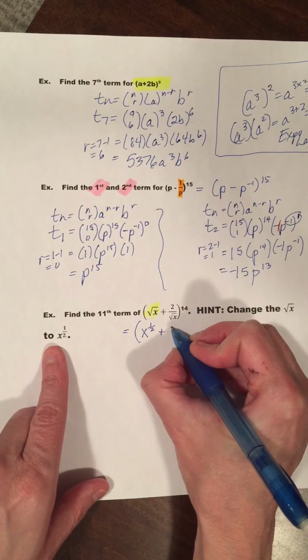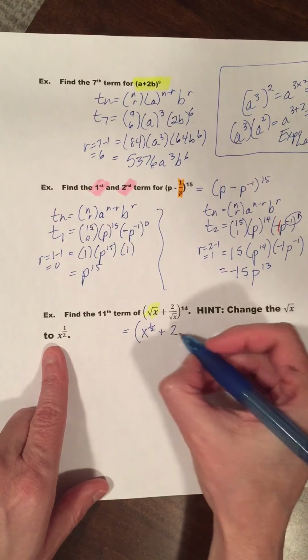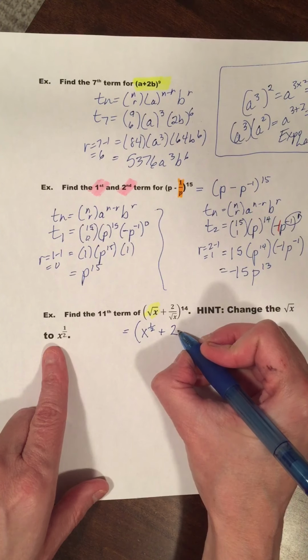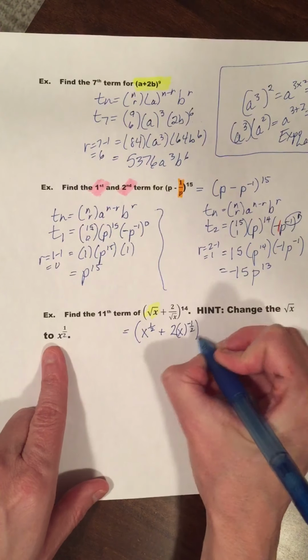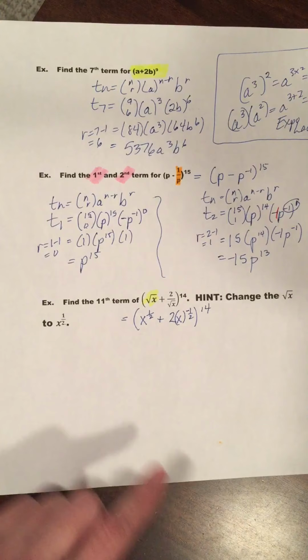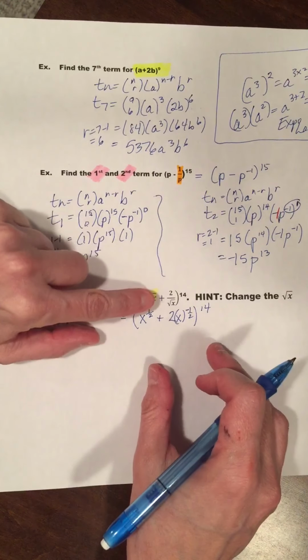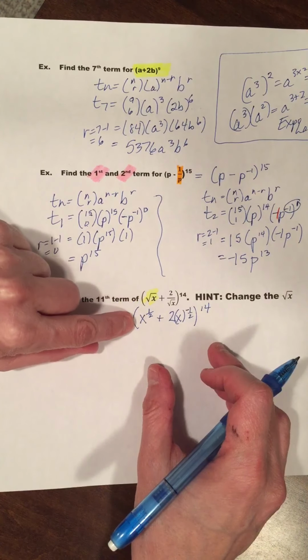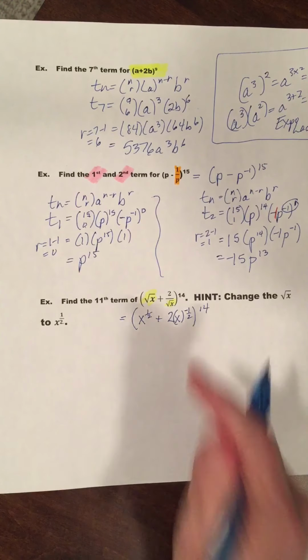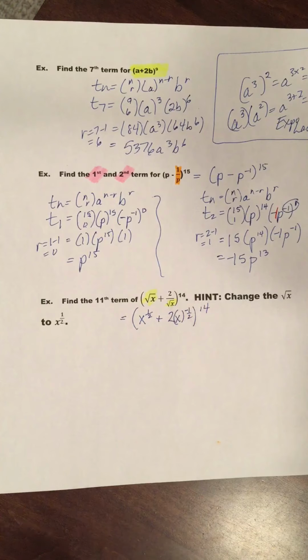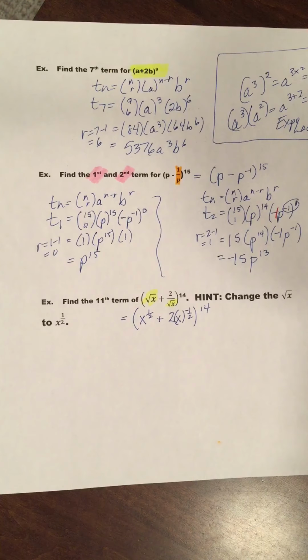When I've got this 2 over, and I bring that x to the half up, it's going to be x to the negative half. So really, really careful there, okay? Square root x is x to the half. When the square root x is on the bottom and I bring it up, it's x to the negative half.